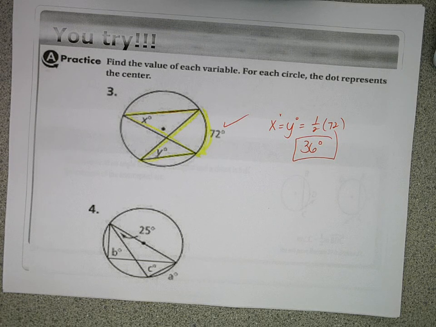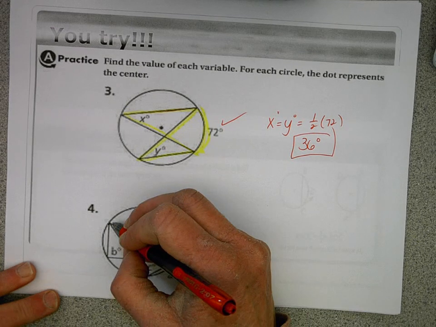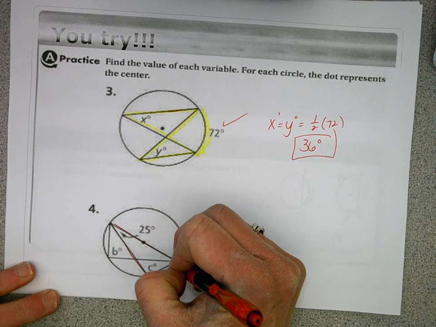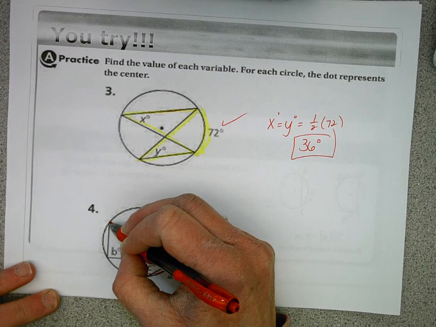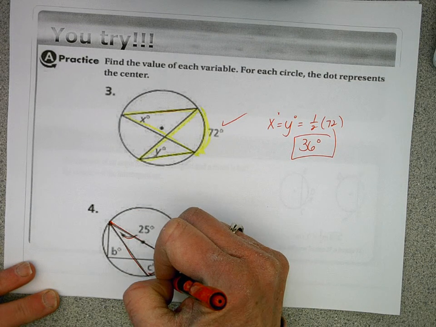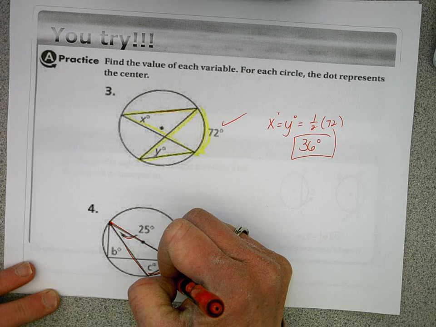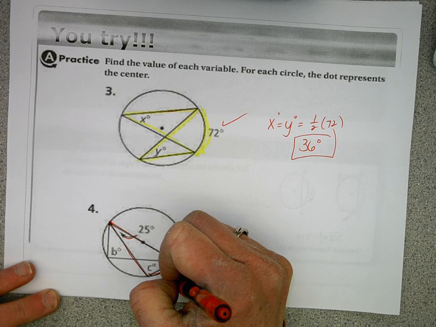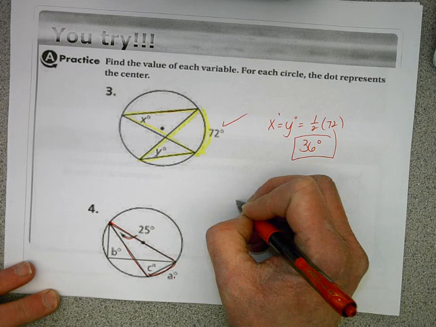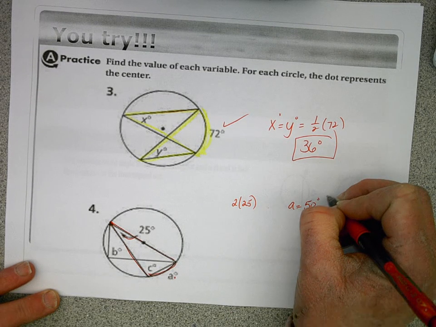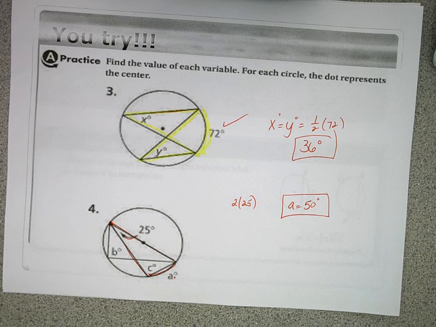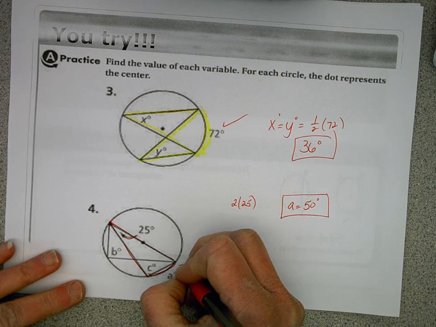Okay, now we've got a lot going on in number 4. I think the easiest place, not because it's alphabetical but just because it's easy, is this inscribed angle of 25 degrees. Again, the vertex is at the edge. It's half of arc A. That doesn't mean arc A is 12.5. It means arc A is twice as much as 25. So A is 50 degrees. Always realize that the arcs are either equal to or bigger than the angles, never vice versa. So we got 50 degrees here.